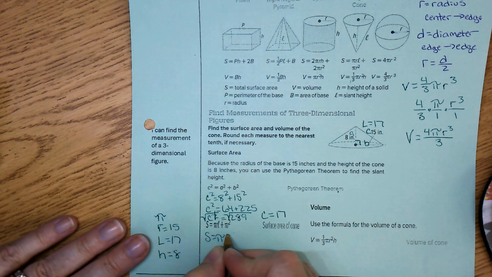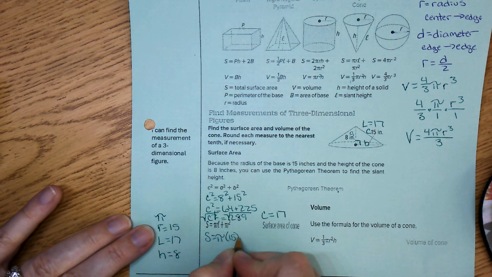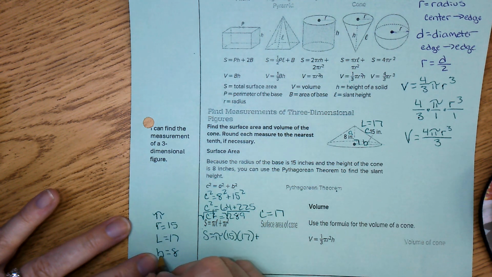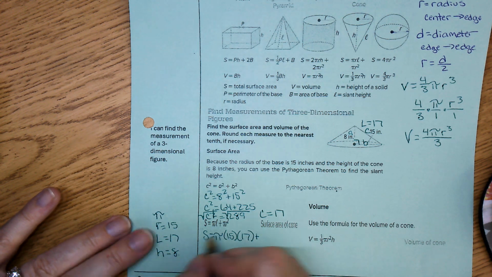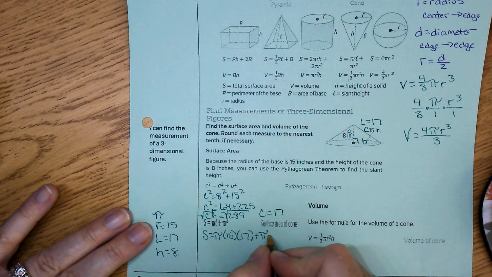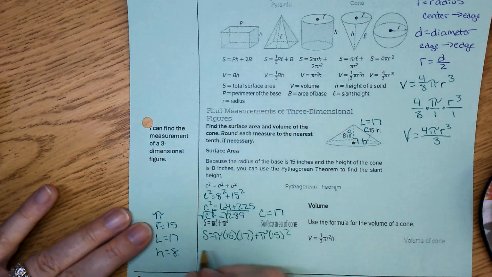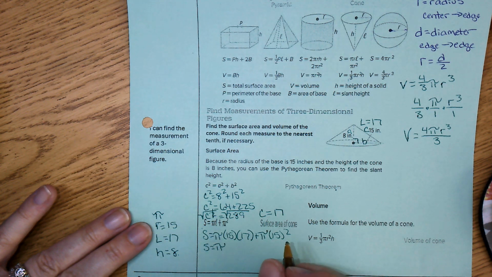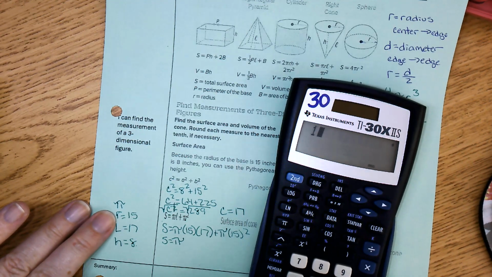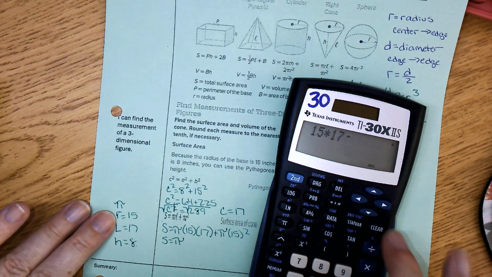Pi times r, which is 15, times L, which is 17, plus pi r squared, 15 squared. So our surface area is pi, and we got 15 times 17.